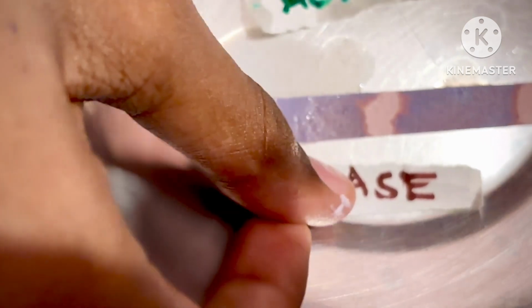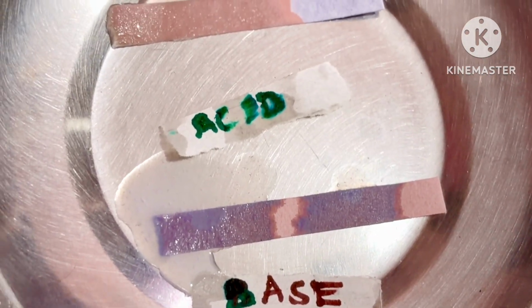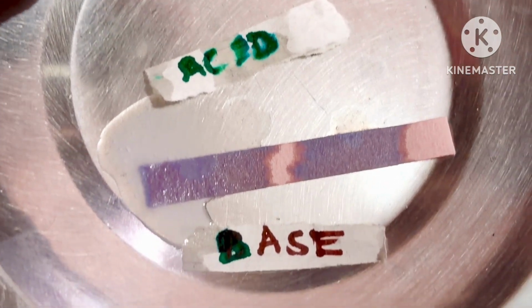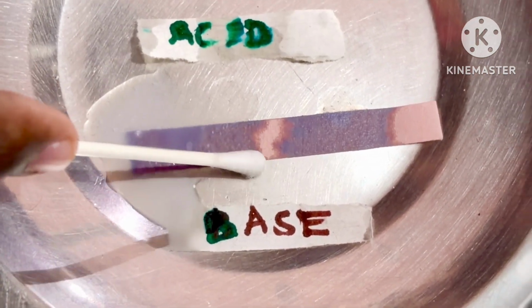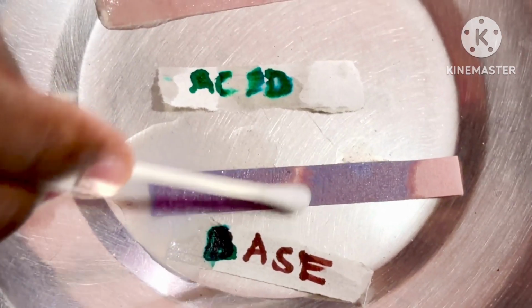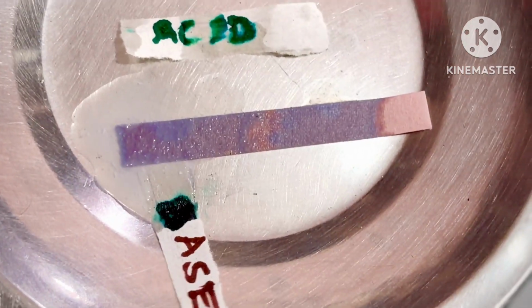So dear students, another important concept. Acid means the hydronium ion, H plus ions, are there. Base means hydroxyl ion, OH minus, is there. The more number of hydronium ions, the stronger the acid. The more number of hydroxyl ions, the stronger the base.